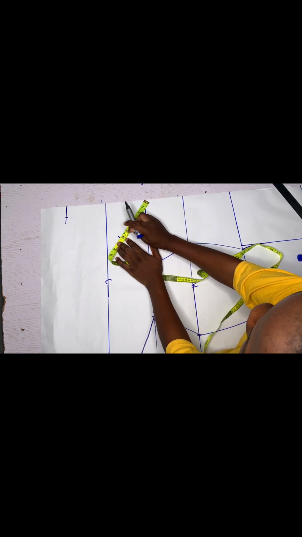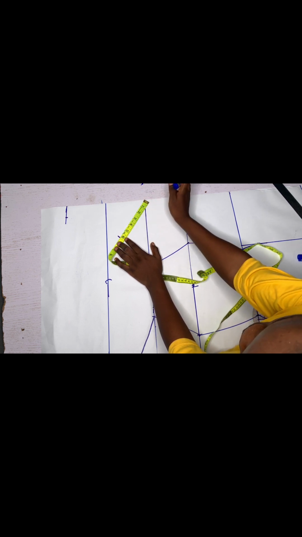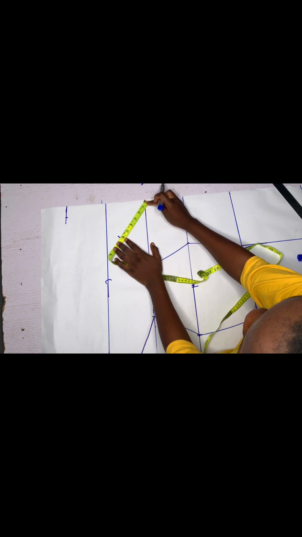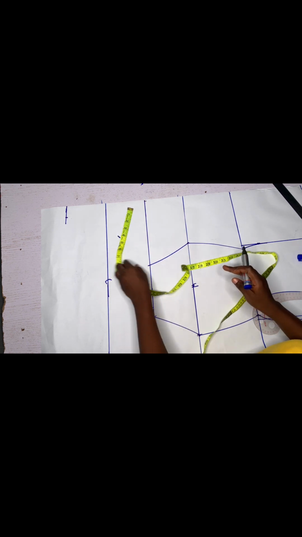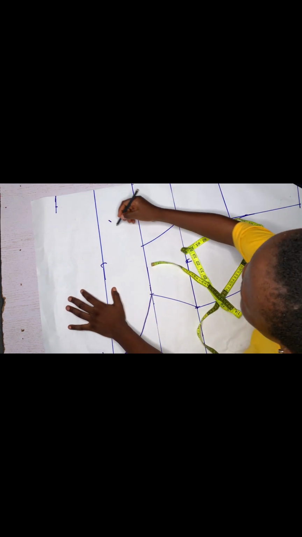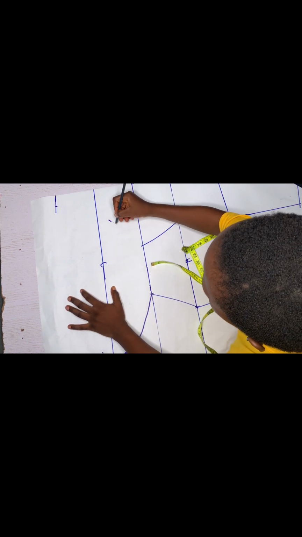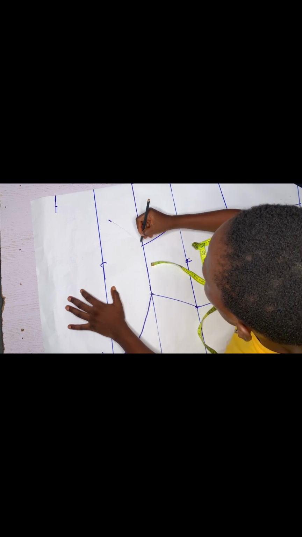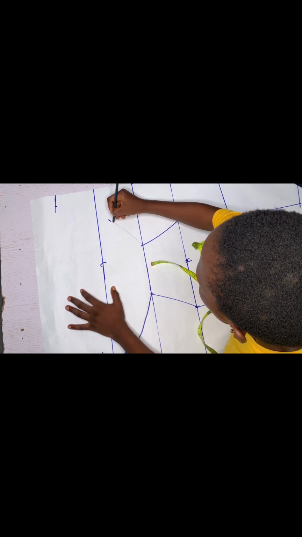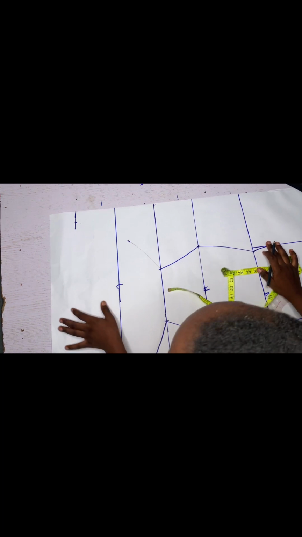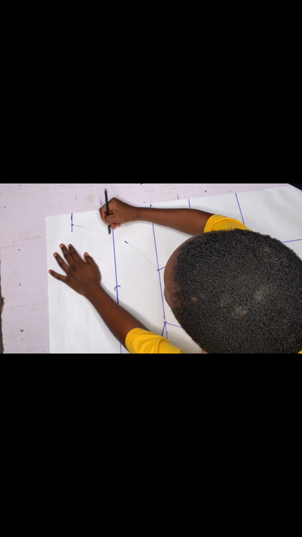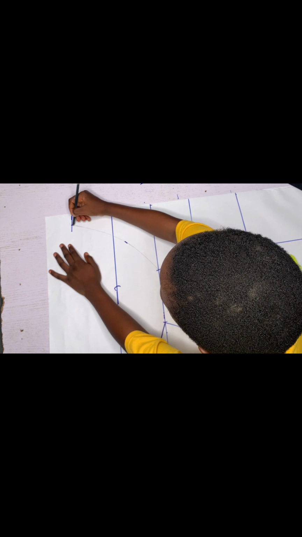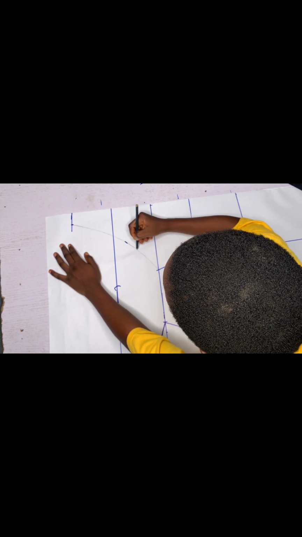So the difference between the back and the front is just 1.5. Whatever you use for the front part, just add 1.5 to it, then mark on those points. So I guess you understand. I'll try and blend it in. I guess I'm good to go with this.